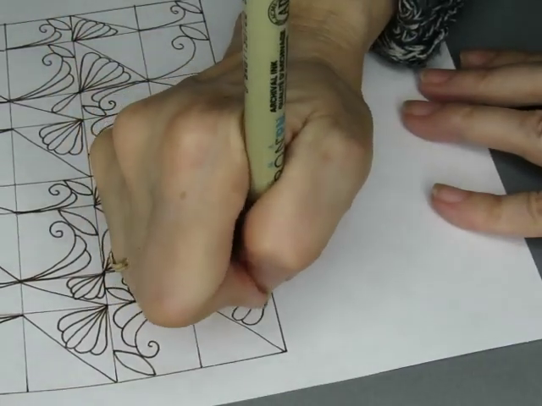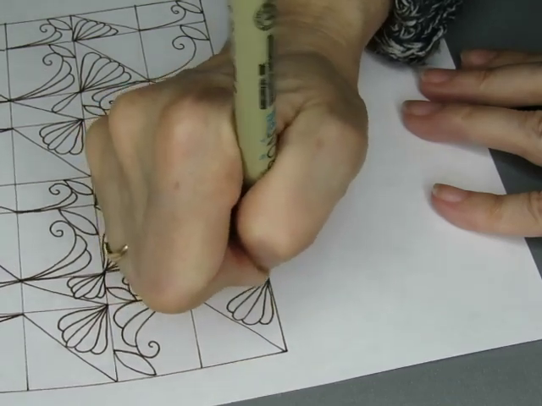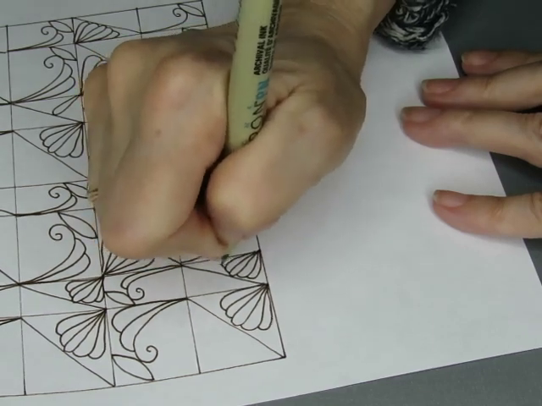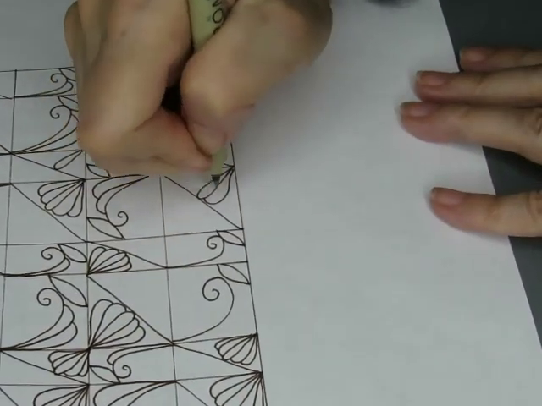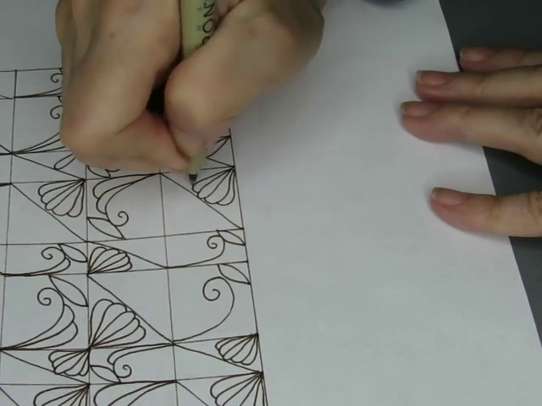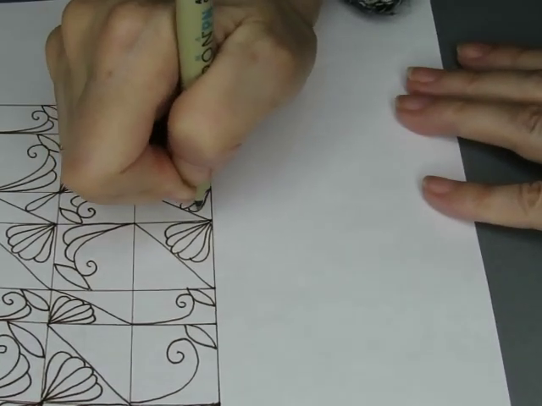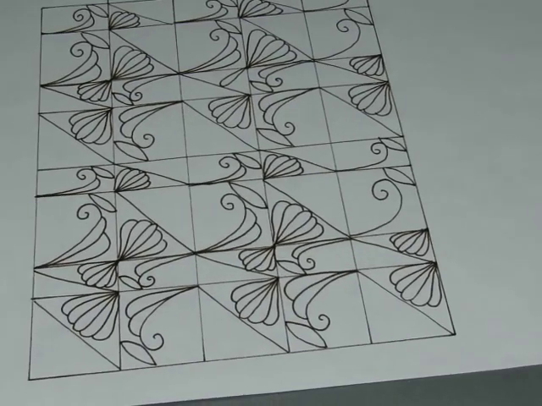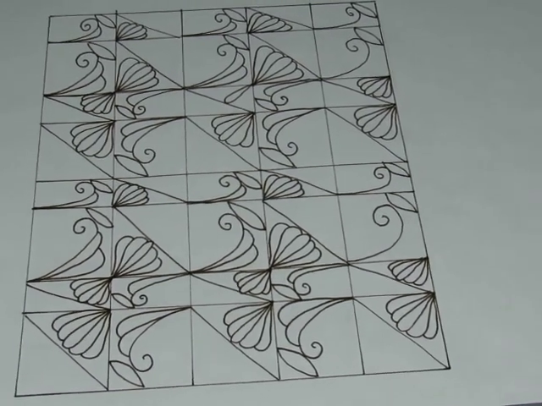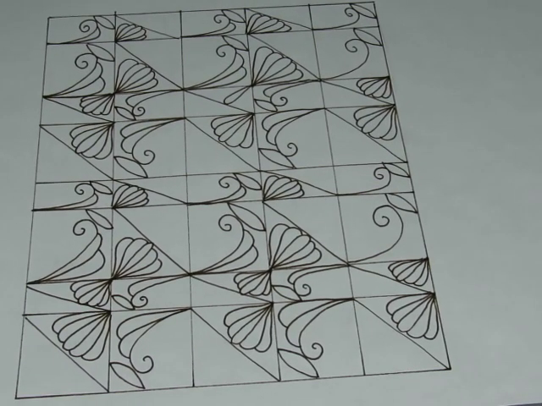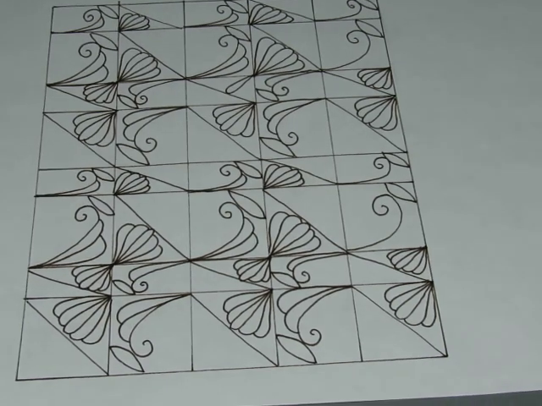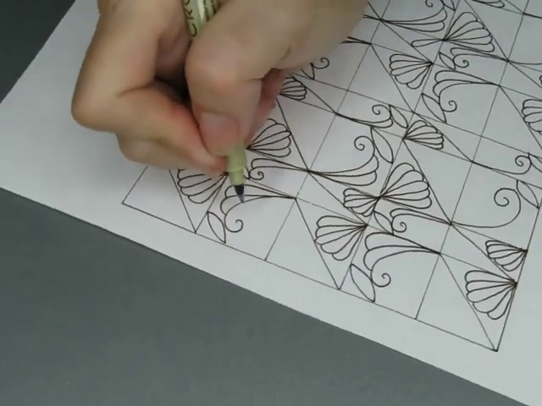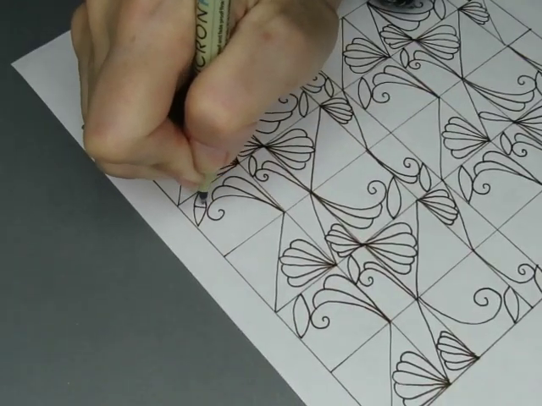So all I'm doing is playing. I'm taking a what-if question. I've already put my patterns into a non-standard grid, using two base patterns and then just adding some elements. What if I do this? What if I do that? I like that so far. I think I want stripes in here.